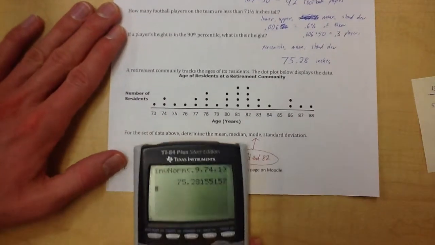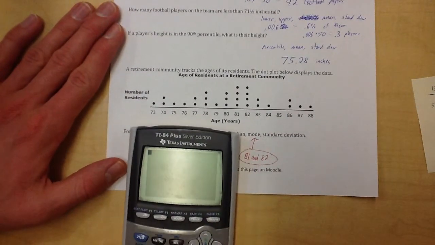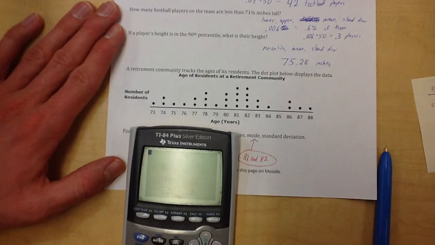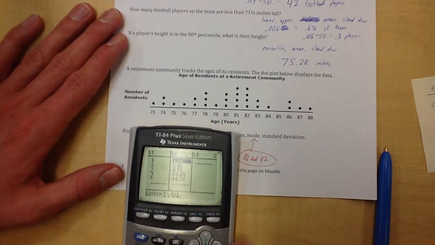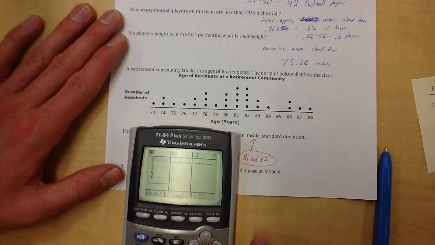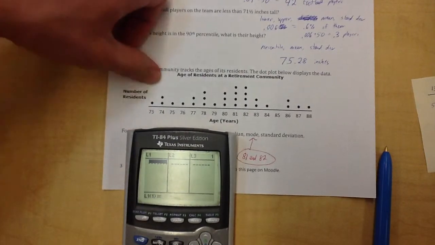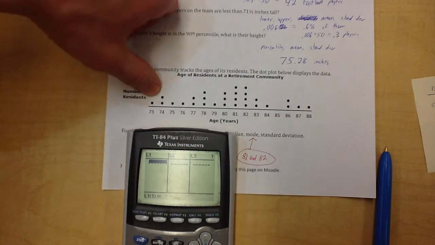Let me show you what to do. Just in case you're asked a question like this, there's an easy way to do it. You won't have to type it over and over and do it all by hand. Press Stat, enter on Edit. Let's clear out some junk. Clear that out. And we're going to type them in. Might take a minute, but it really will save us time in the long run.